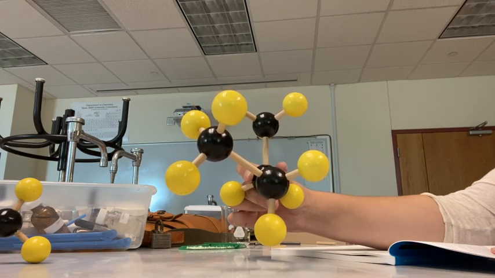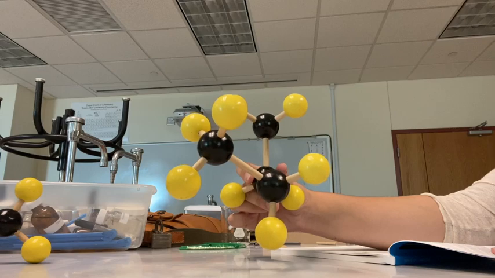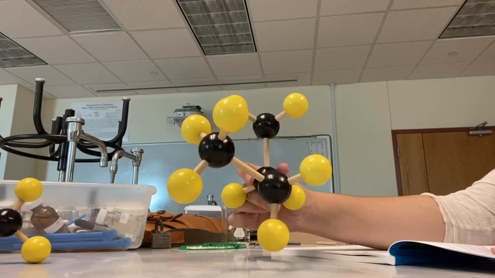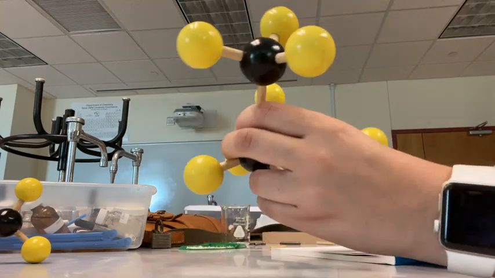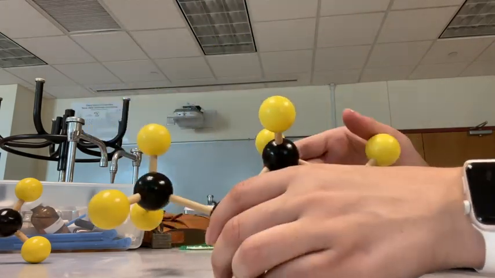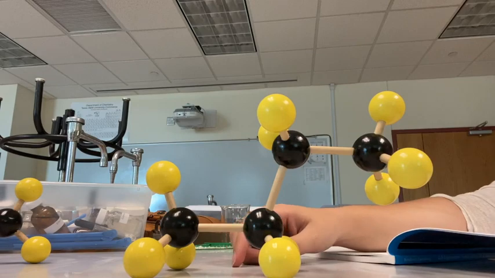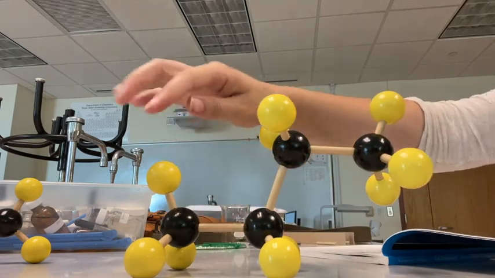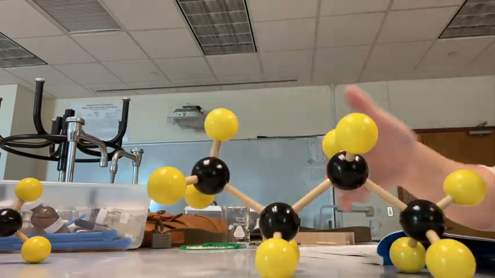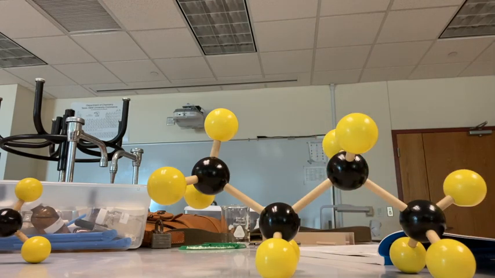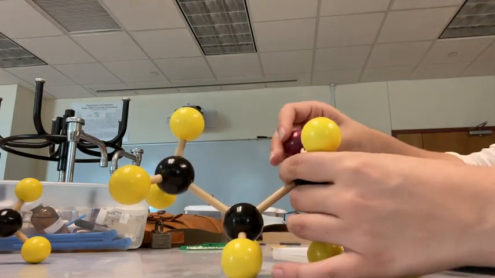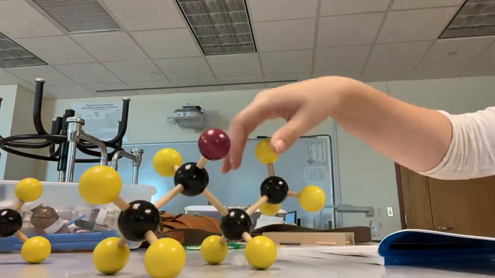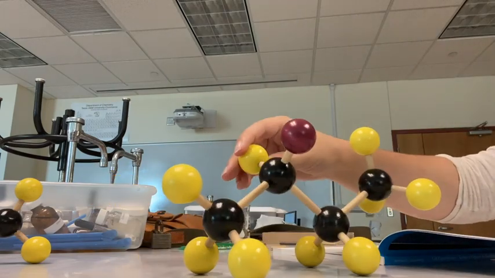Test your prediction by replacement of hydrogens by chlorine on the model. Draw the structure of these isomers. So you could put a chlorine here, here, here, anywhere where there's hydrogen. So I'll just go and show you guys a couple of examples. So you could put a chlorine there, just like that.